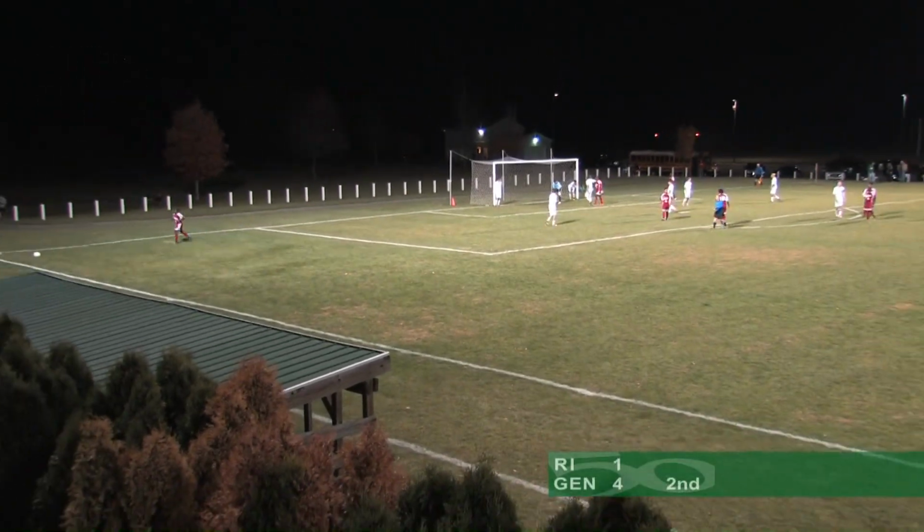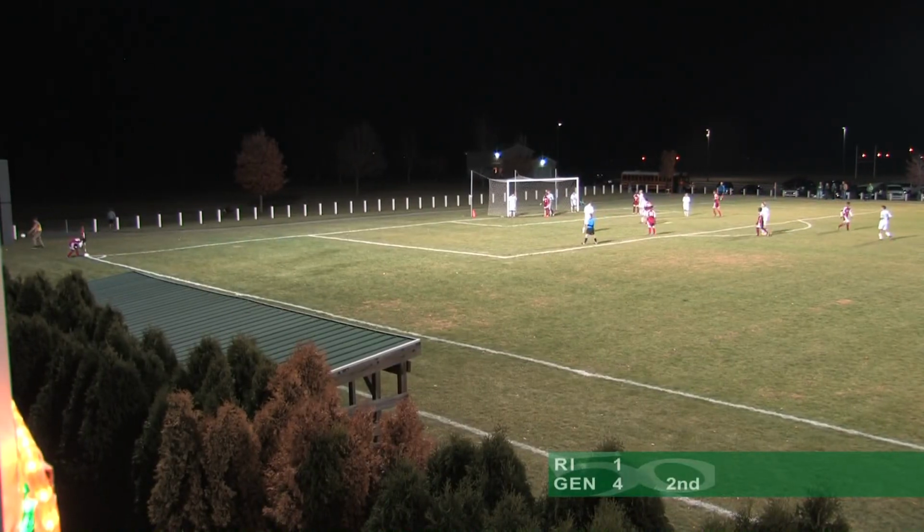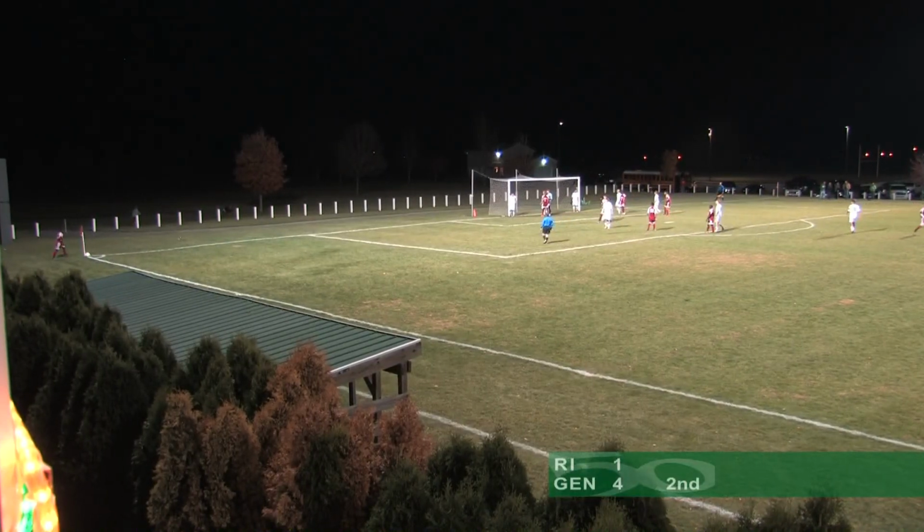Josh Morton must have got a fingertip on it. Ball went over the end line, so it's a corner kick for Rock Island. Setting the corner, number 15, Tony Netarenga.